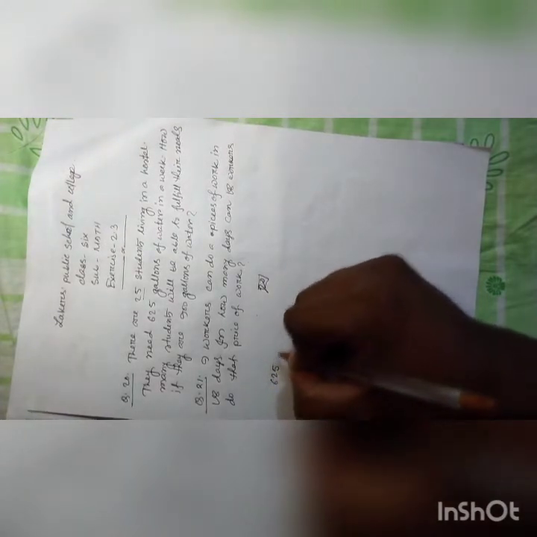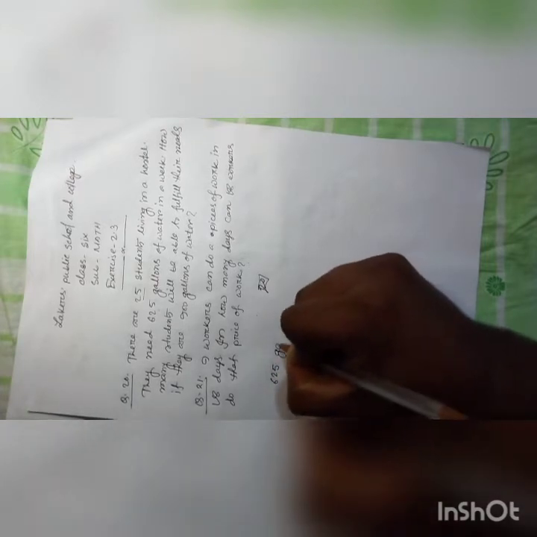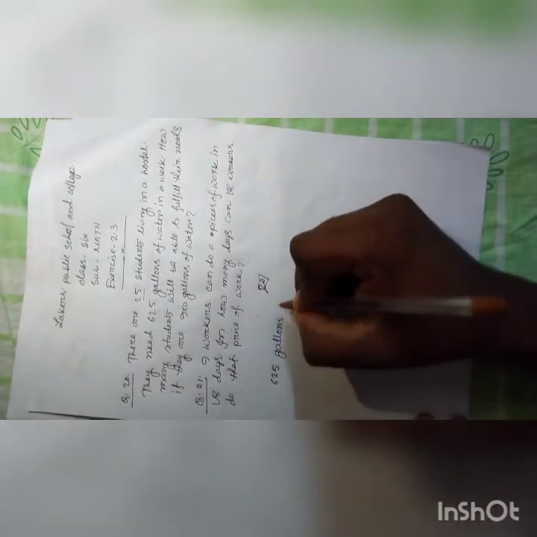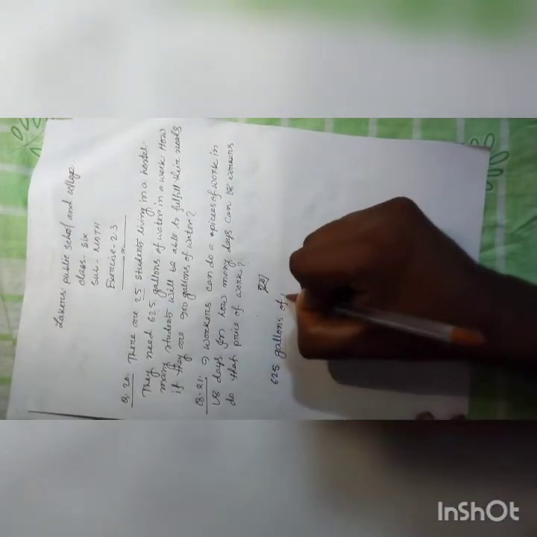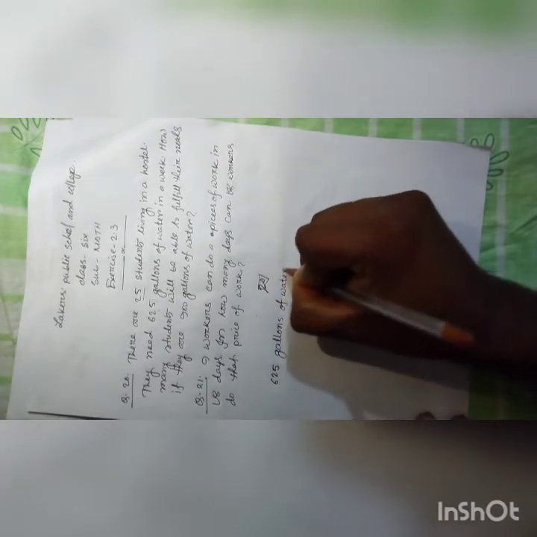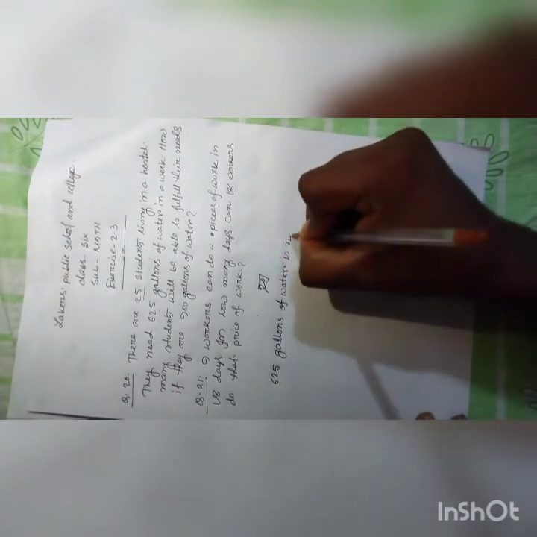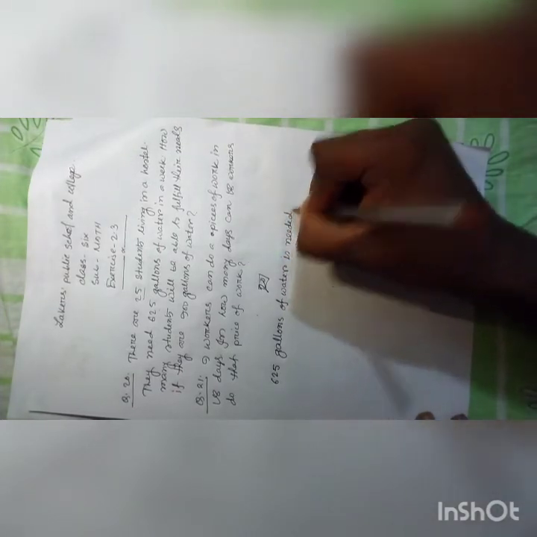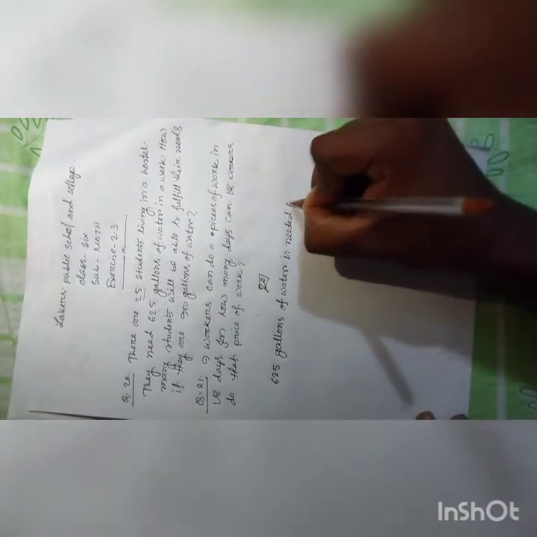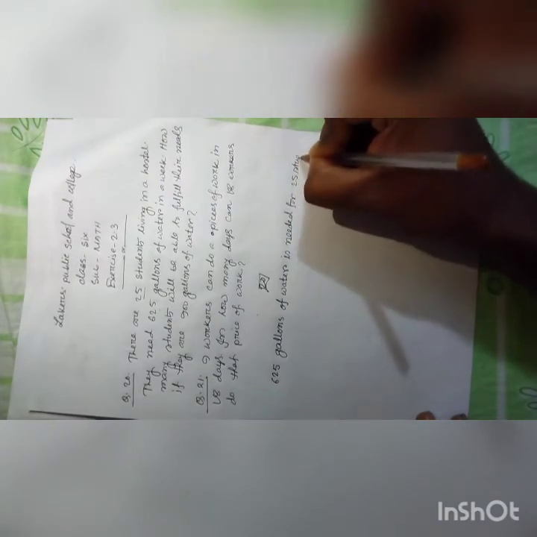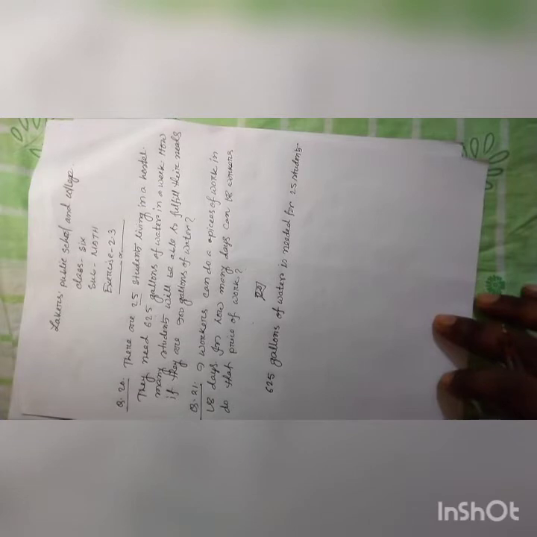625 gallons of water is needed for 25 students.